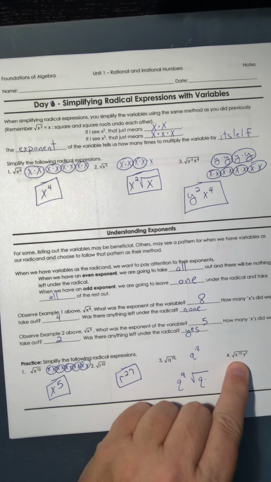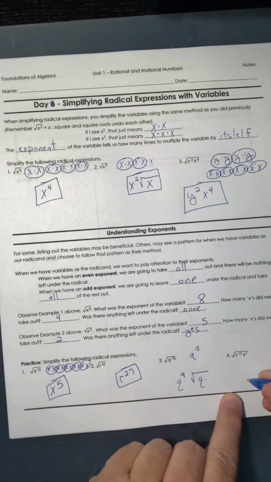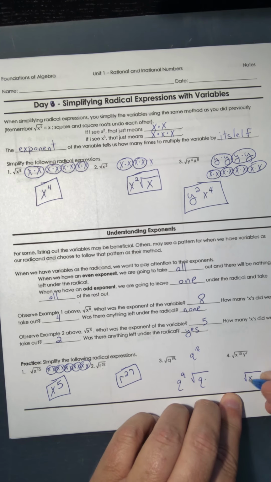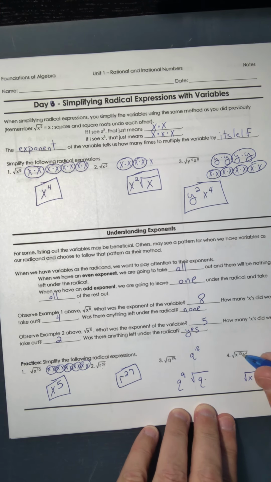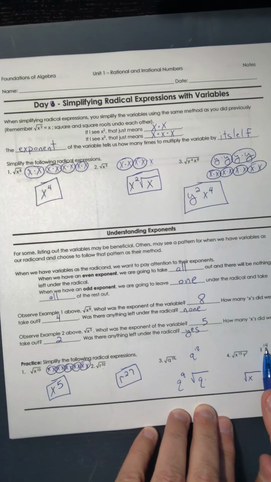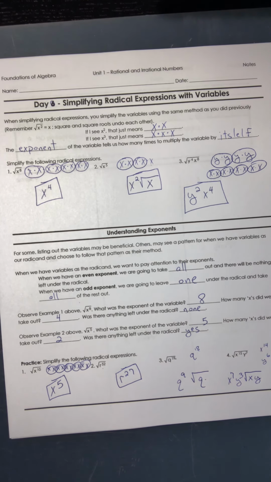All right, so let's look at this one, x to the 15th. So I know I'm going to have an x under the house. Well, that puts me at x to the 14th. 14 divided by 2 is x to the 7th power. I've got a y to the 7th. That's odd, so I know I'm going to have 1 left under the house. That leaves me y to the 6th. 6 divided by 2 is y to the 3rd power.